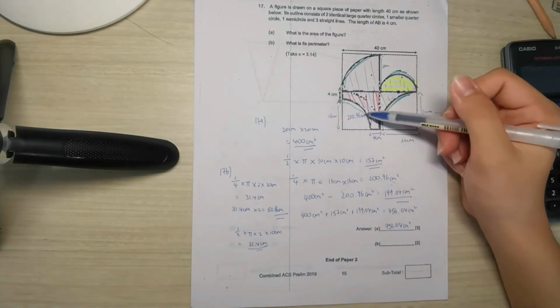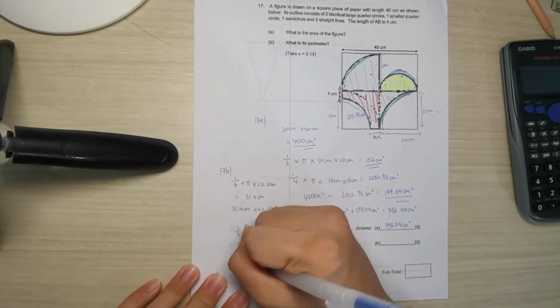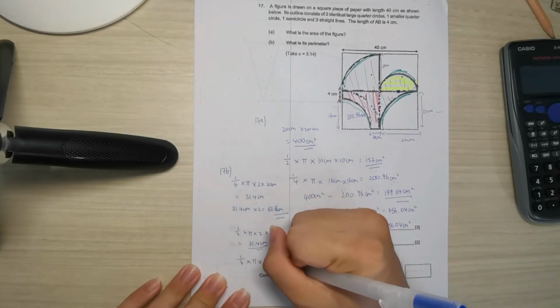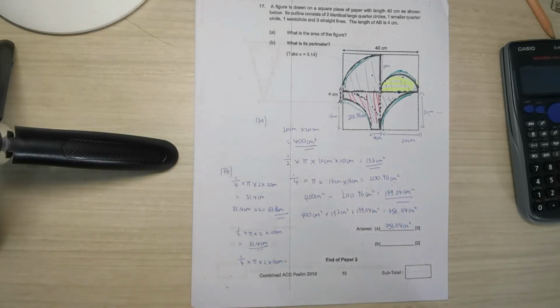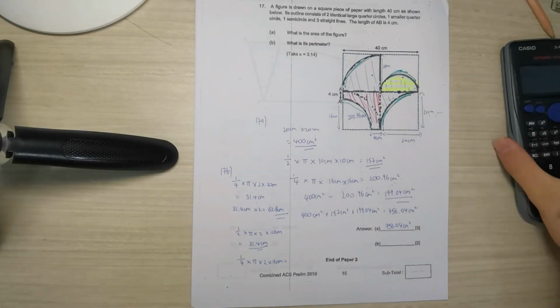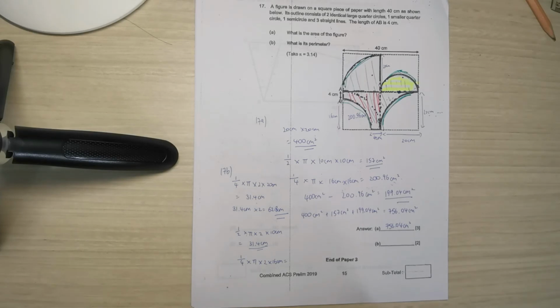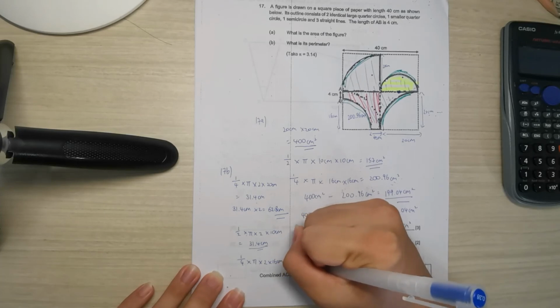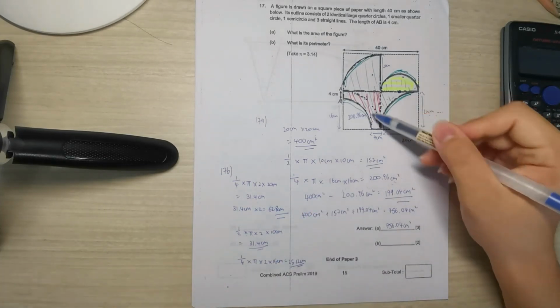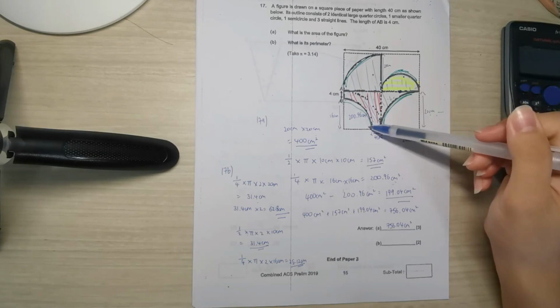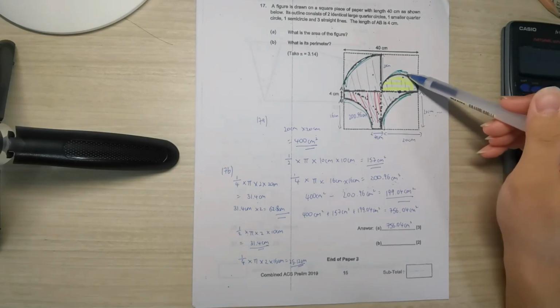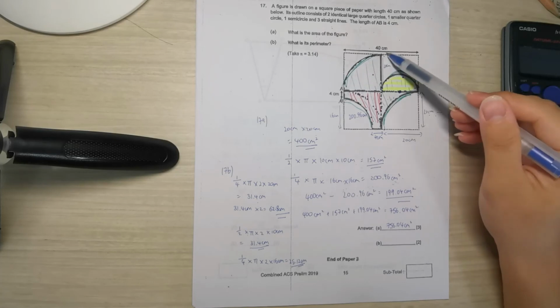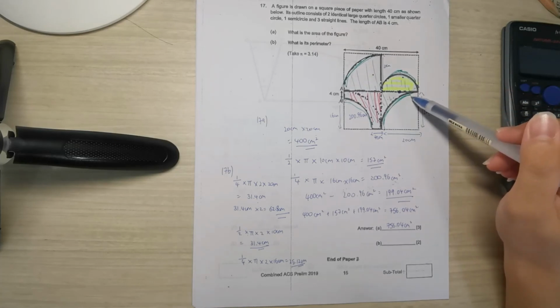Okay, last one. Here, 1/4 times pi times 2 times 16 cm. So use a calculator. 1/4 times 3.14 times 2 times 16. You get 25.12 cm. This is also what you want. Yeah. So you got this 25.12 cm. Here is 31.4 cm. This is 31.4 cm also. This is also 31.4 cm.